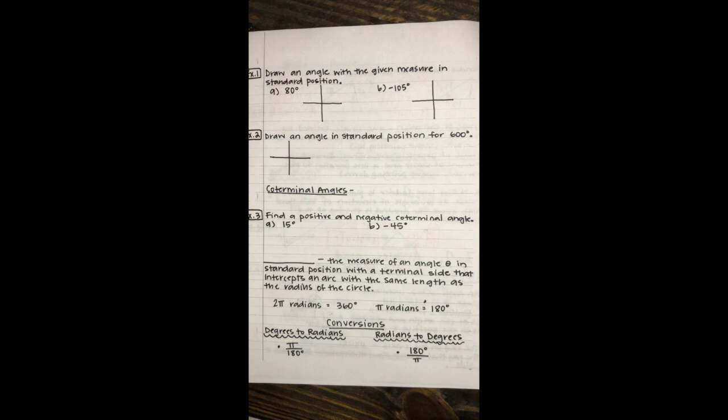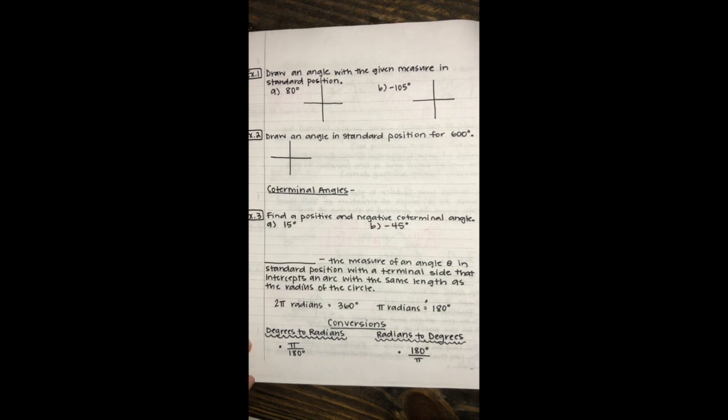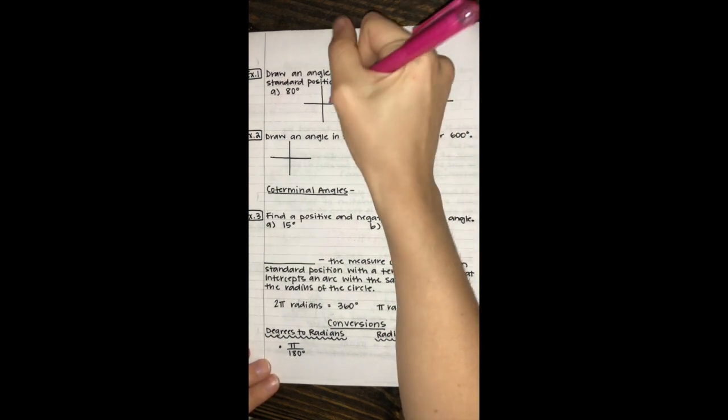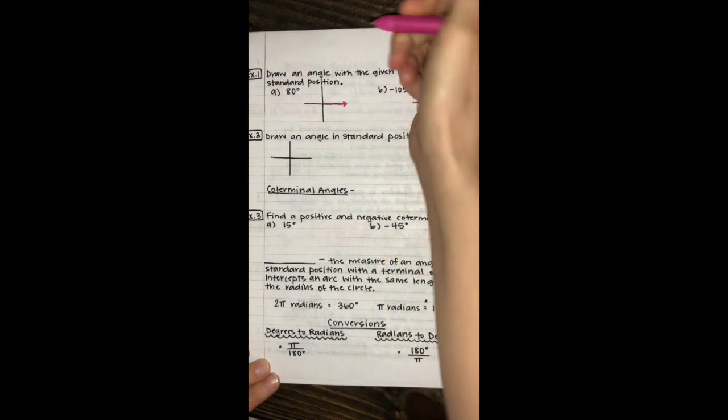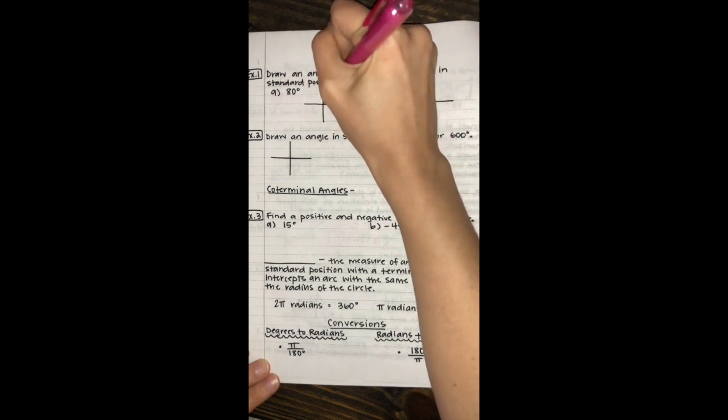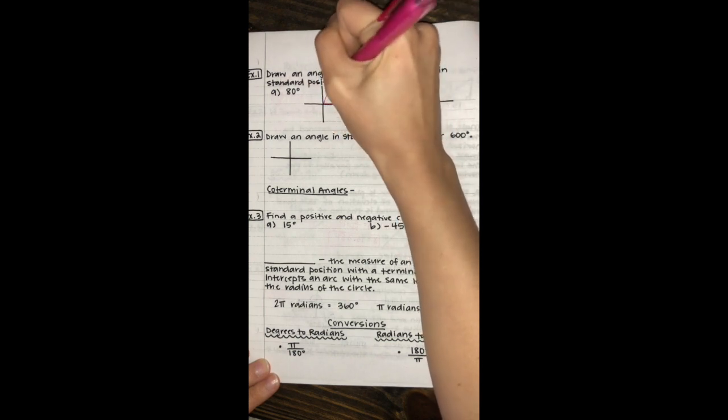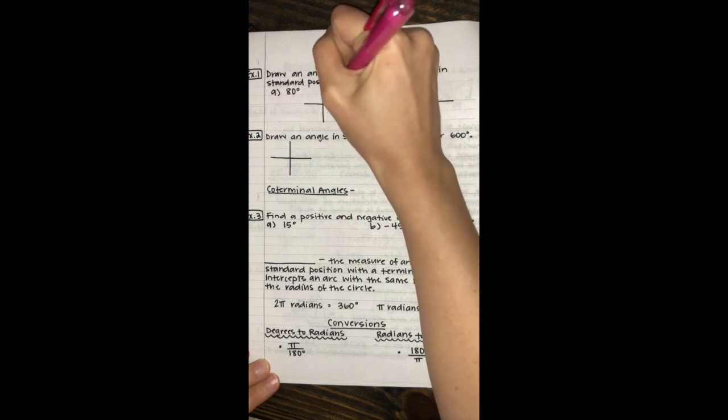Okay, so for our first example, it says draw an angle with a given measure in standard position. A is 80 degrees. So you start by drawing your initial side. If you remember, every quadrant is 90 degrees, so it's not quite a full quadrant. And then you just draw a curve and you label it 80 degrees.